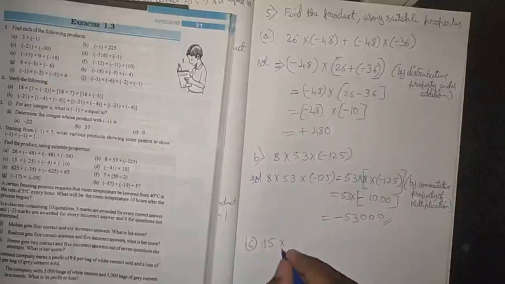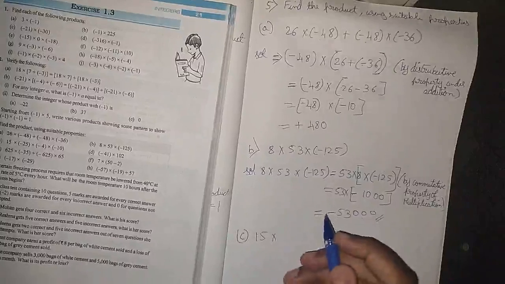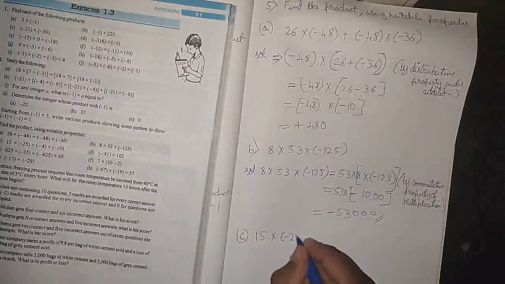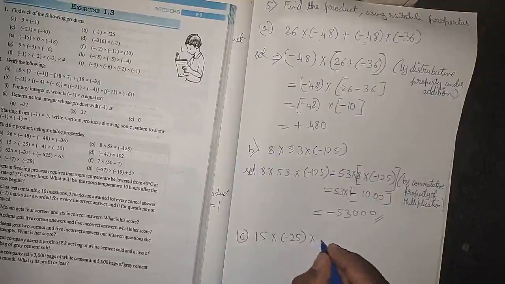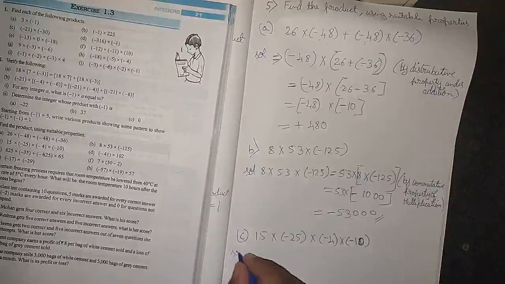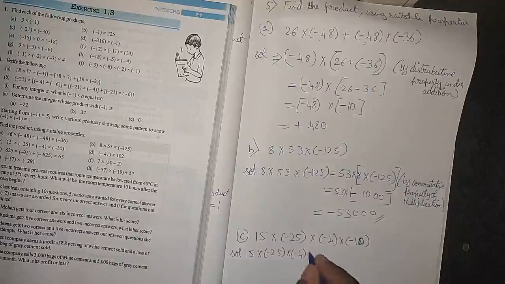15 into 25 into 4 into 10. Okay, solution. Write this as it is. 15 into minus 25 into minus 4 into 10.